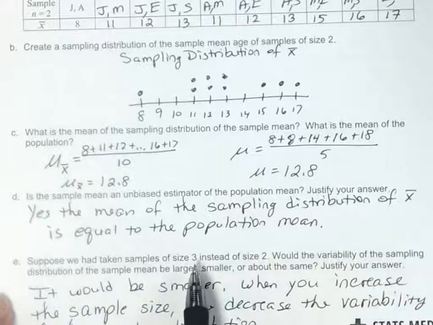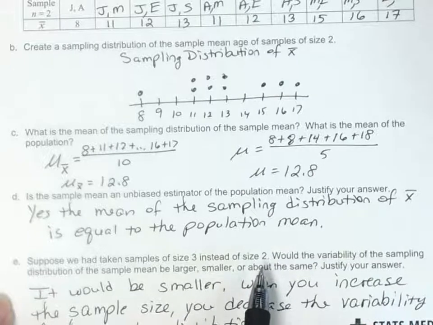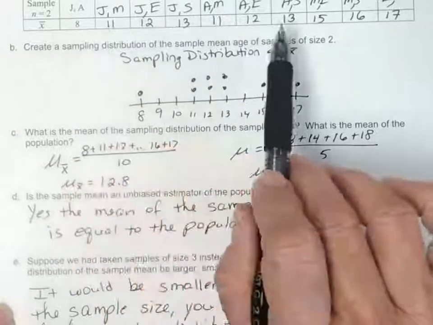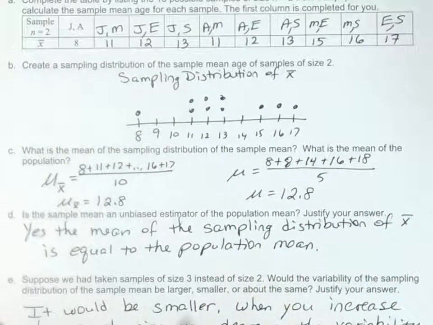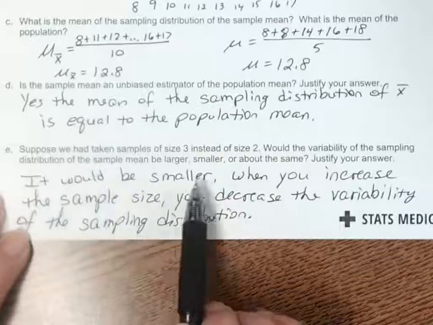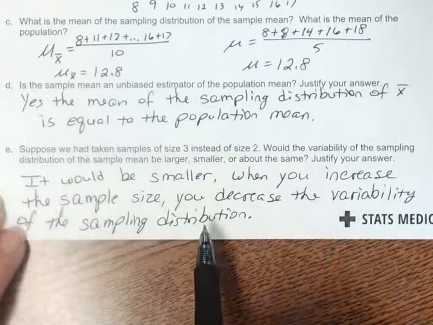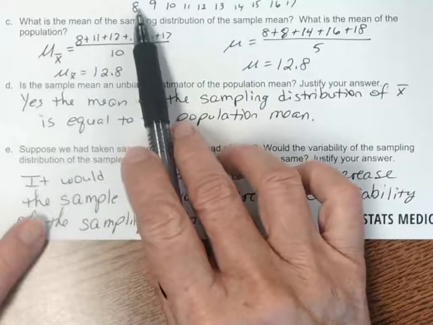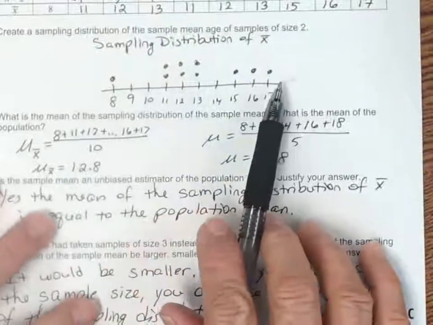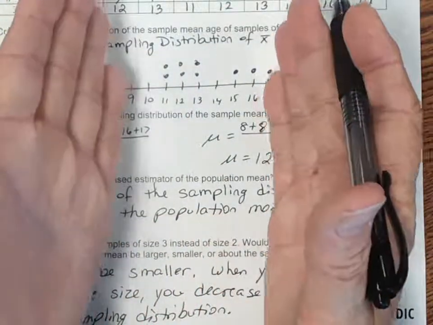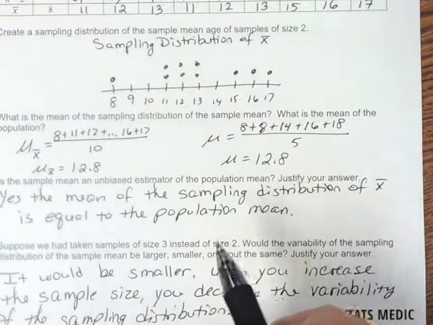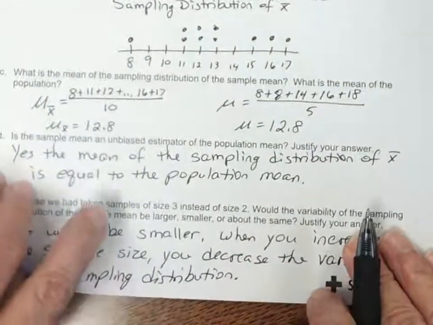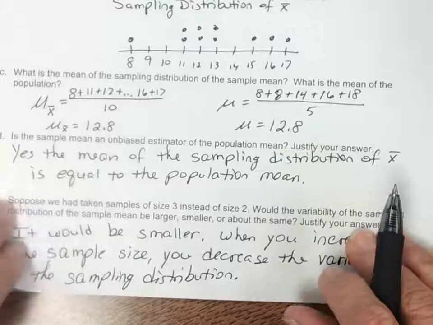And what if we used a sample size of 3 instead of 2? Well, first of all, there'd be fewer possible combinations here. But if you increase your sample size, you decrease the variability of the sampling distribution. So instead of being spread from 8 up to 17, it might have been from 9 or 10 to 15. We'd have to do it to find the exact numbers, but it would decrease that variability.